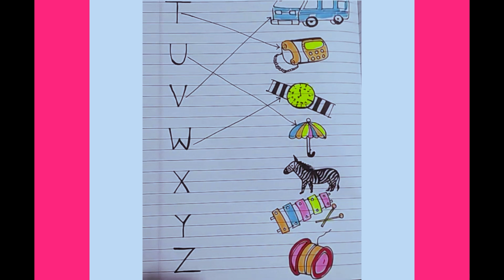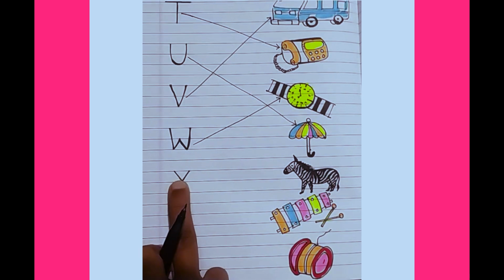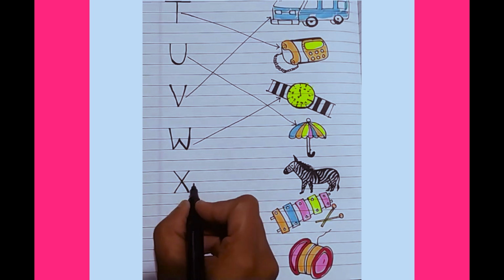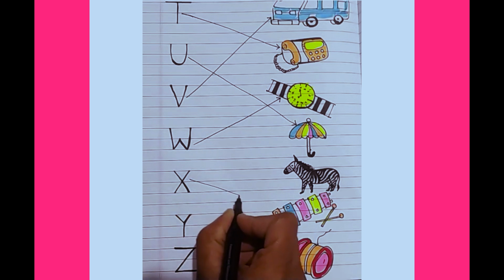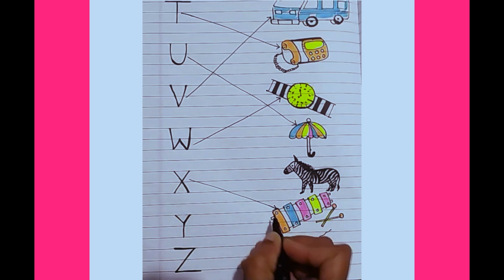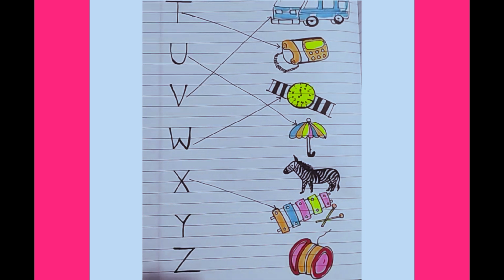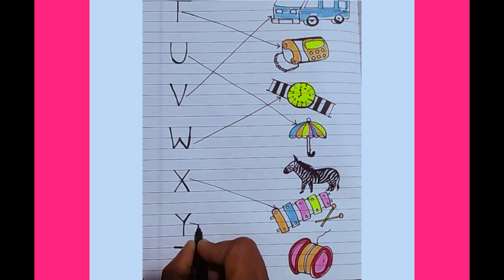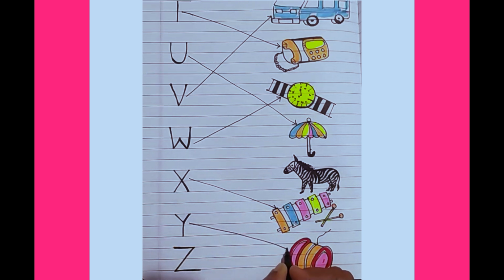Then X for xylophone. And here is the xylophone. Then match this X with xylophone. Okay. Then Y for yo-yo. Y for yo-yo. Do you like yo-yo? See, here is the yo-yo. And match this Y with yo-yo's picture.